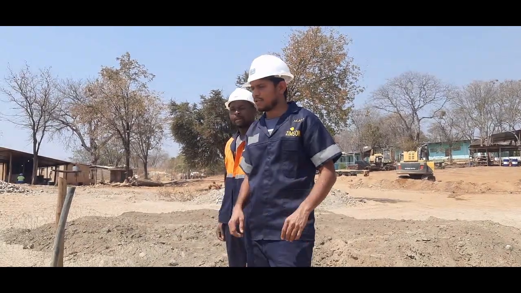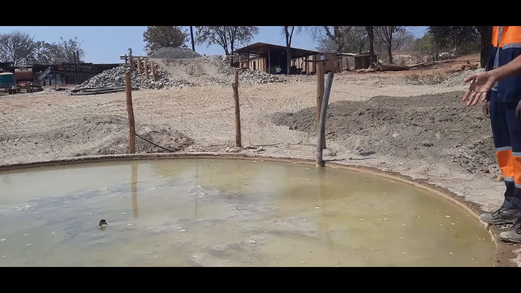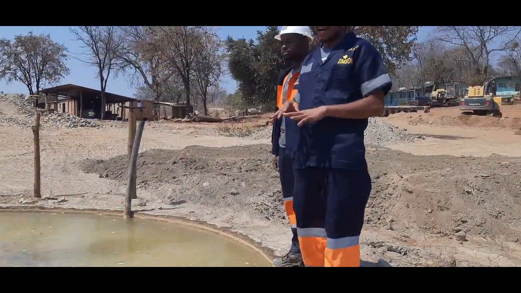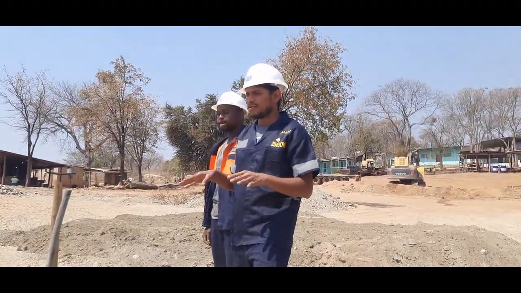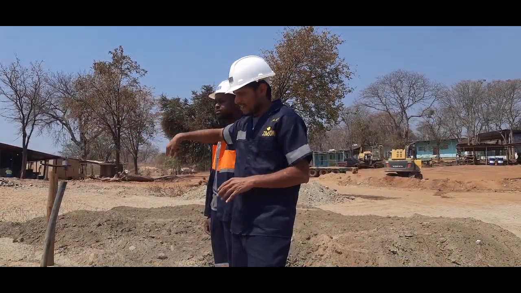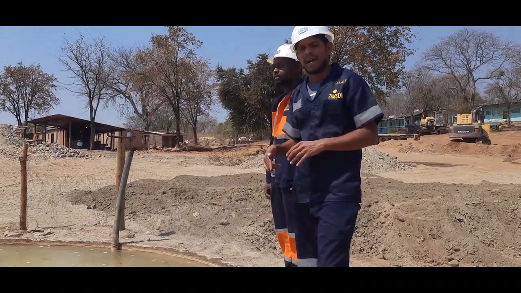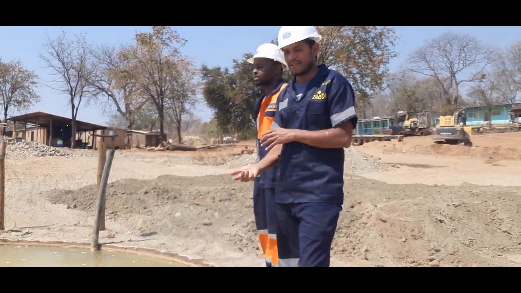Okay, so this is our leaching tank. The capacity of this one is 50 tons. The measurements of what we designed for 50 tons: the radius of this tank is 6 meters and the height is 1.7 meters.